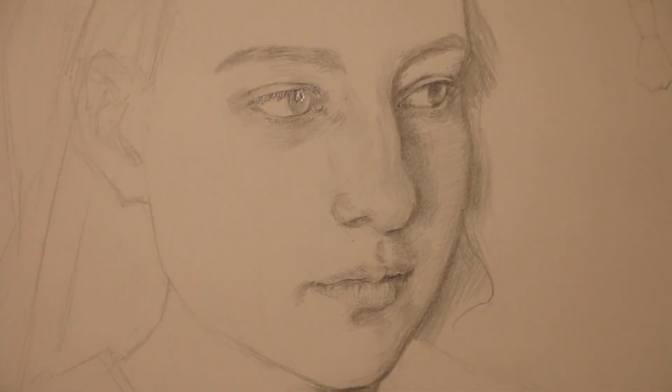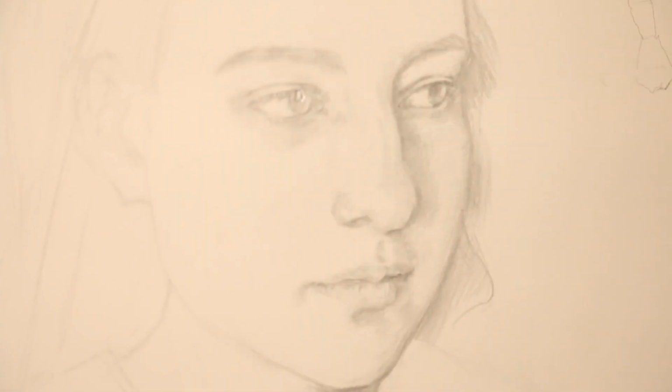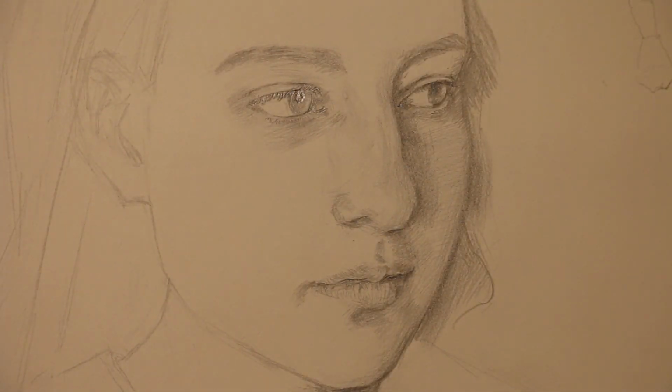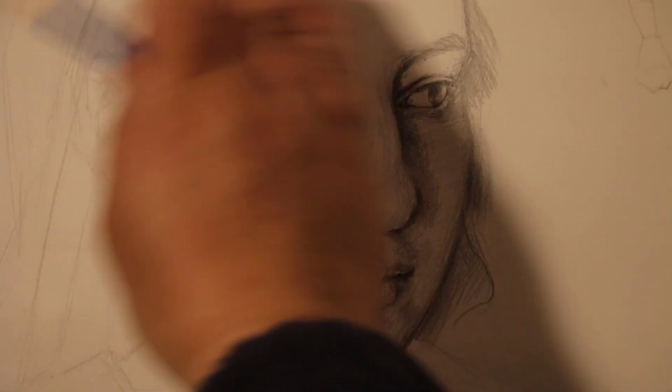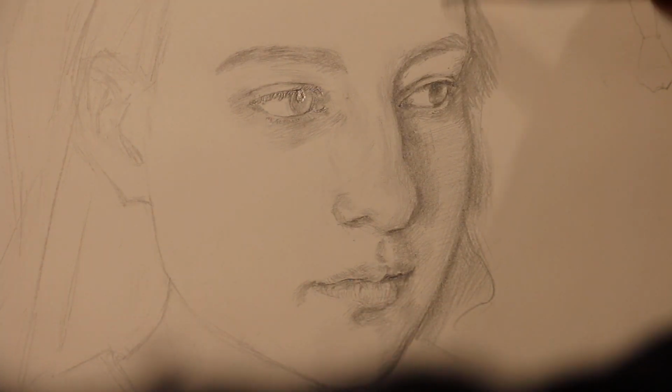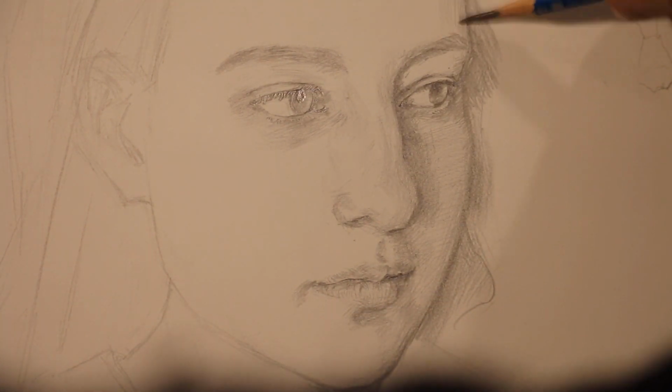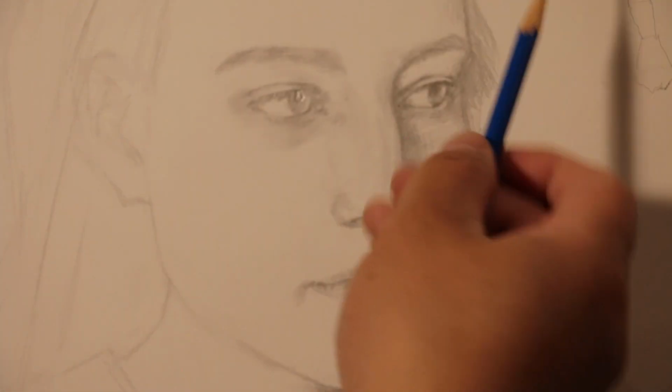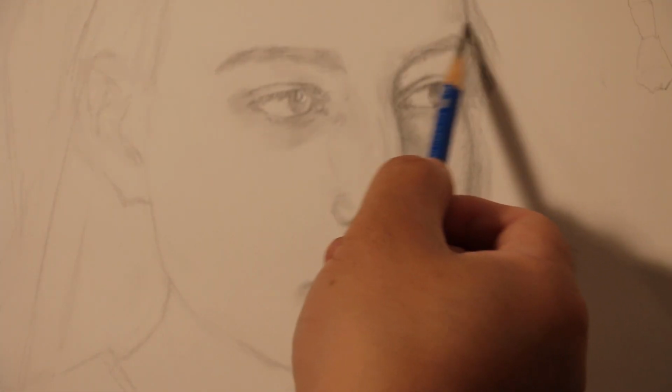Okay. Well, erase these two lines. Now I work on the forehead. Even though the forehead looks so light, we can still find the darkness in it, because this side is a very side.